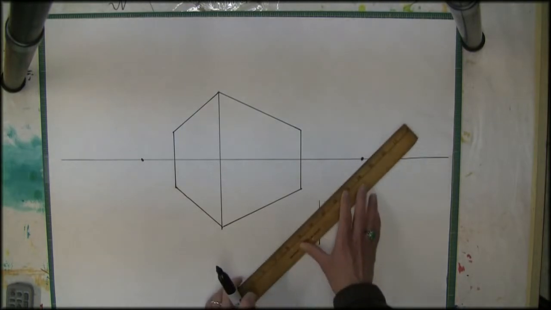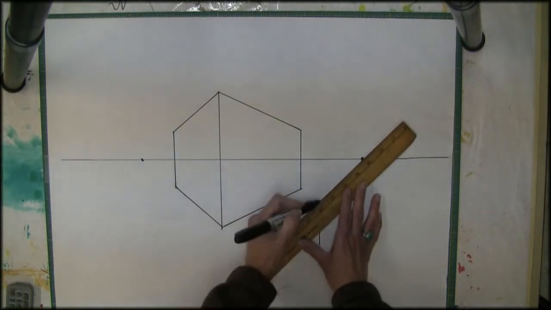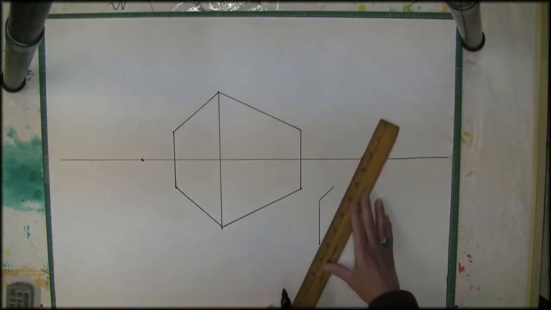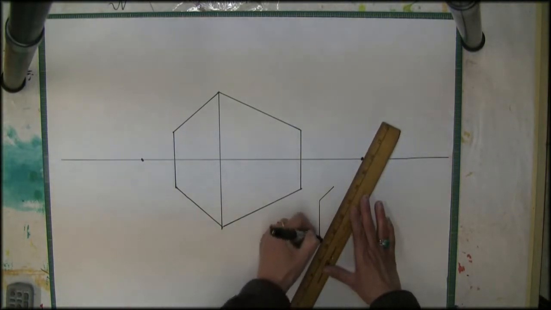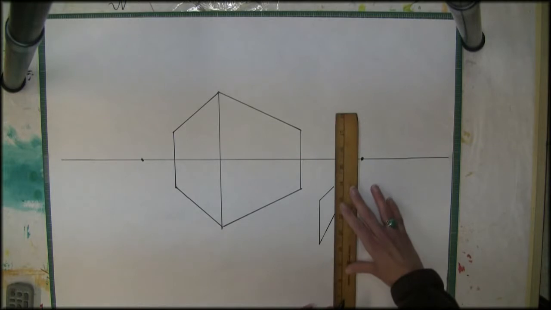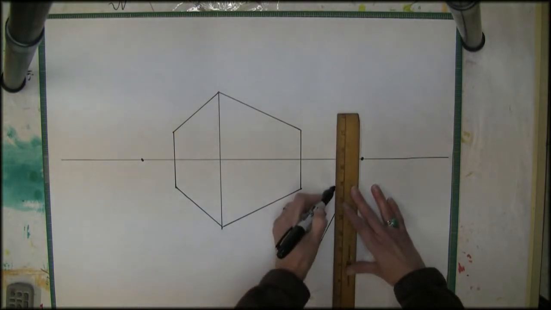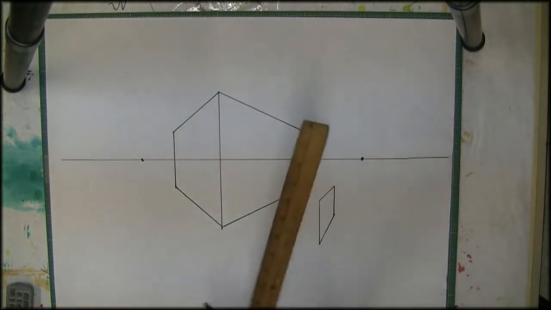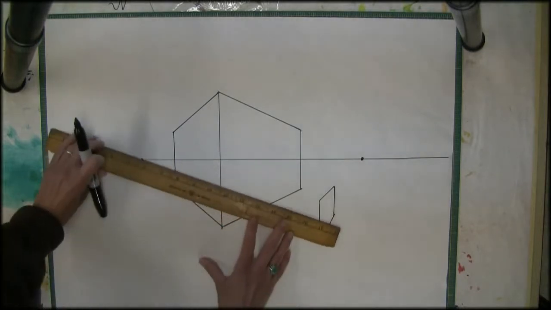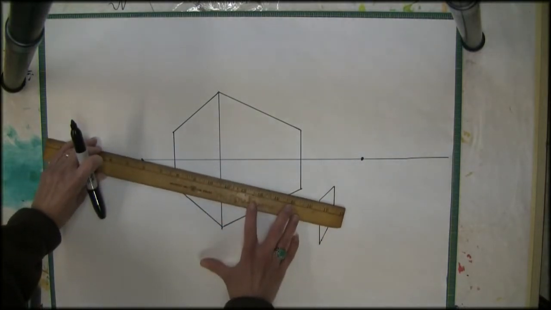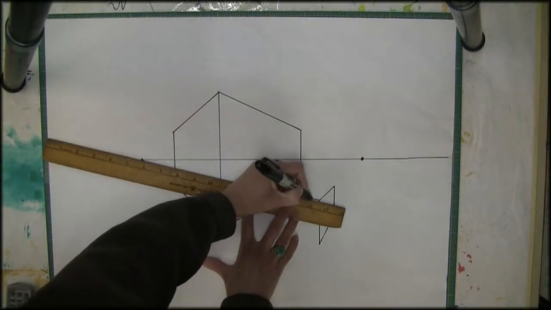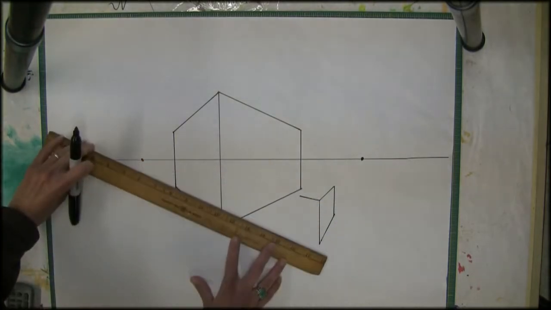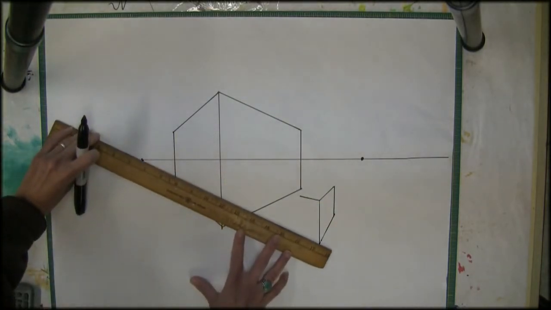Okay, so now I'm still going to go to the vanishing point over here and to the vanishing point again for this wall, just like we did before. And I'm going to end it, the vertical line. Now I'm going to go this direction for this side, going from the top edge. It's going to be real skinny. And going from the bottom edge.